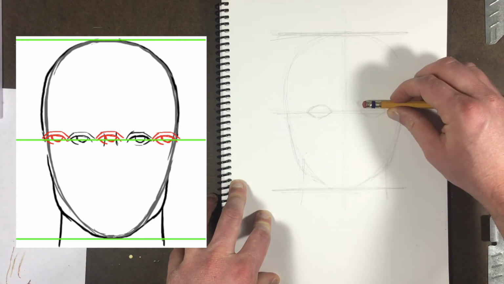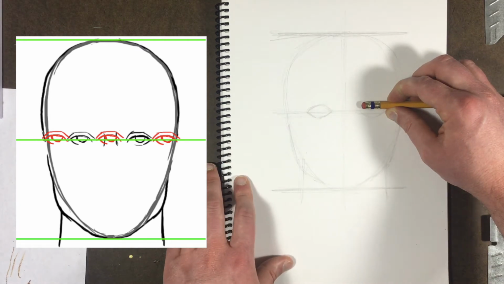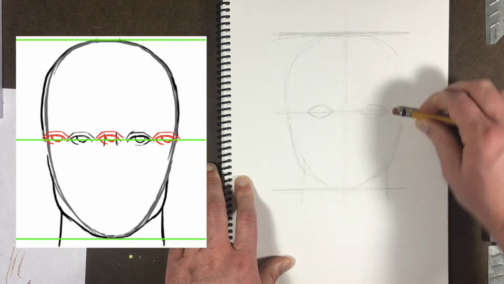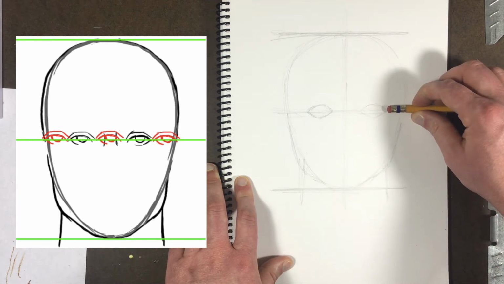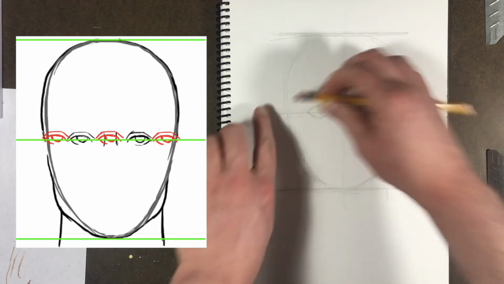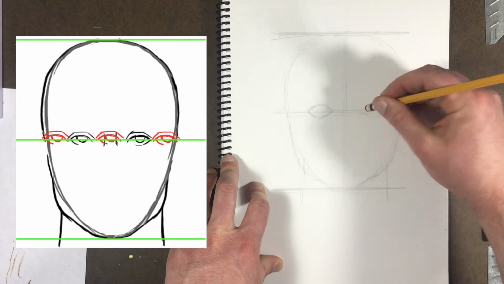Okay, so if I measure here using the side of my eraser and my finger, okay, I'll have 5 eyes from this side to this side. Okay, so if I stop here, that means my eye goes over here a little bit, and it goes over on this side a little bit. That means I need to shrink down the size of my eyes.